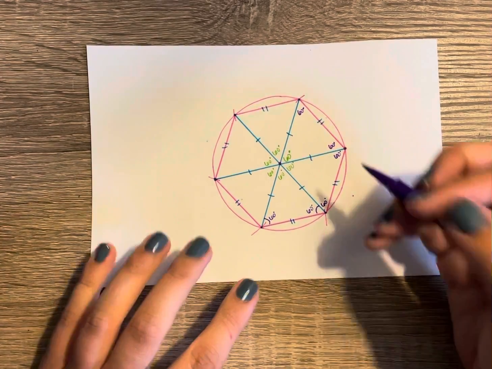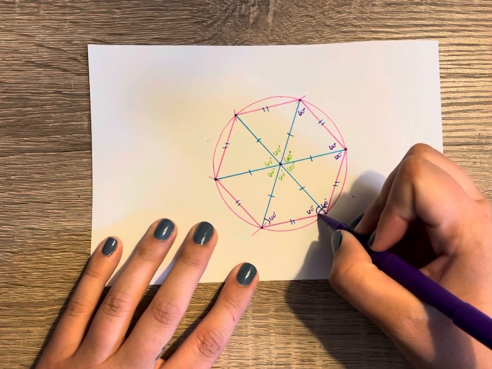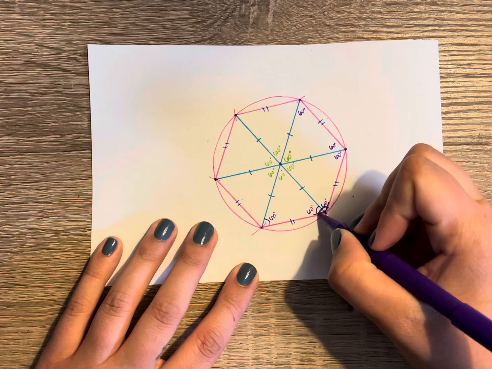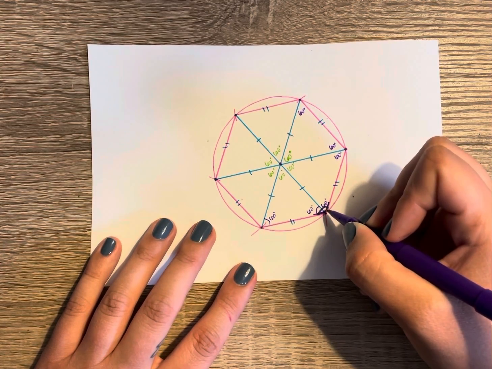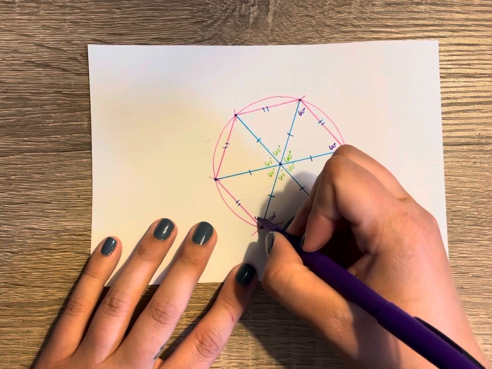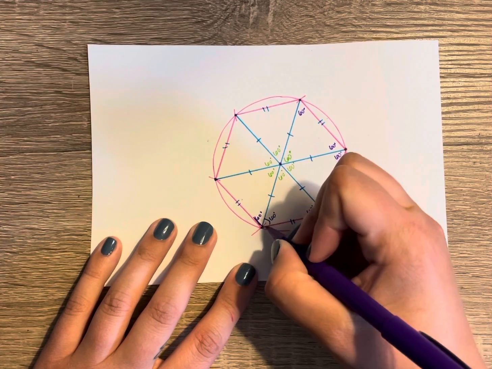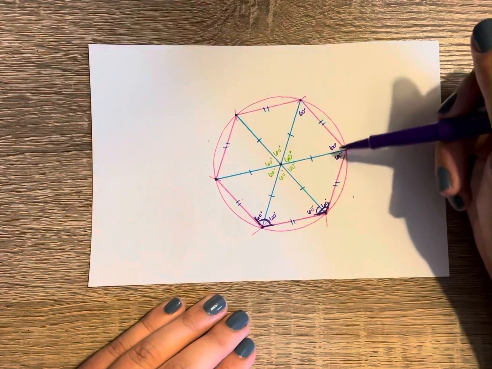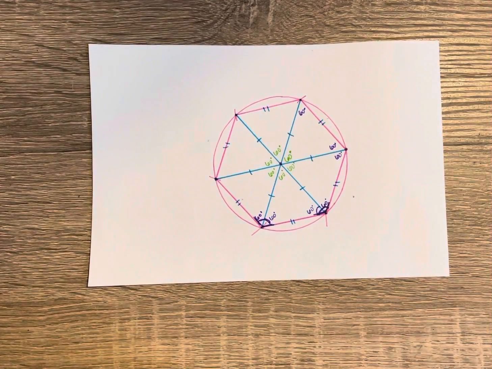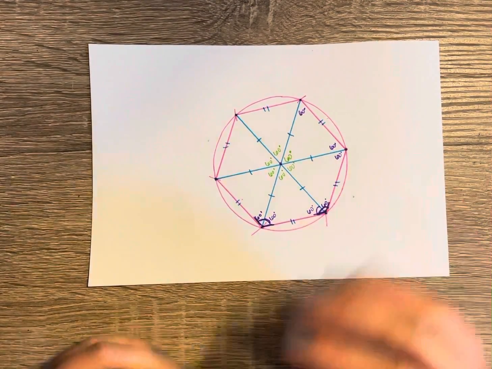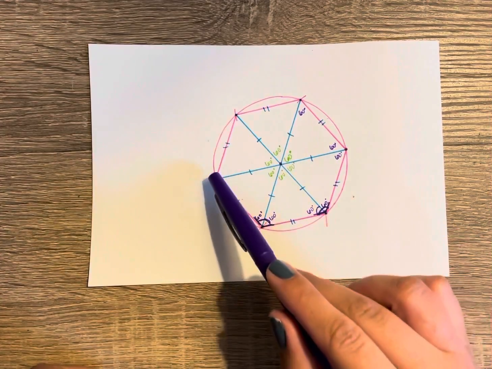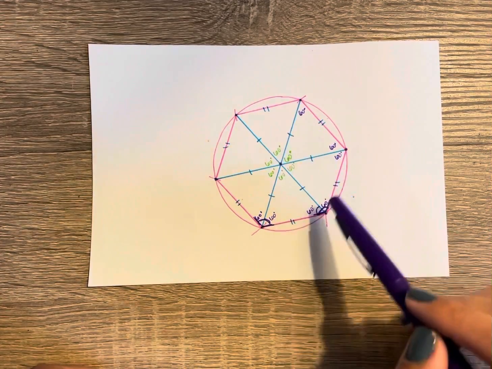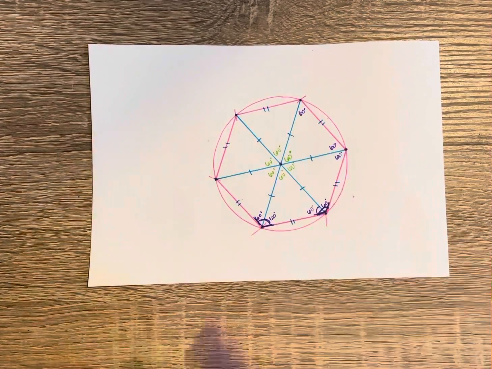And if that's true, then it means this entire angle, the angle of the hexagon, is 120 degrees. This angle here is also 120 degrees. So all of the angles are congruent. So this is a regular hexagon because all of its sides are congruent and all of its interior angles are congruent.